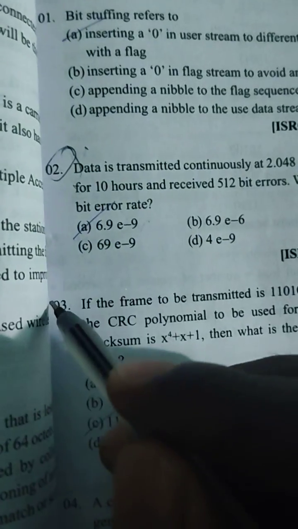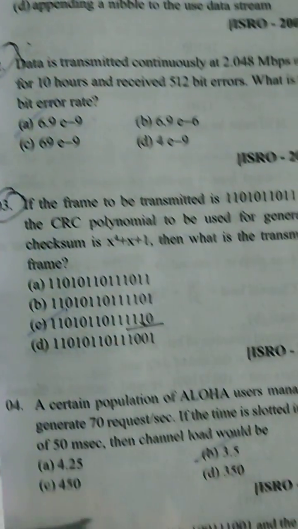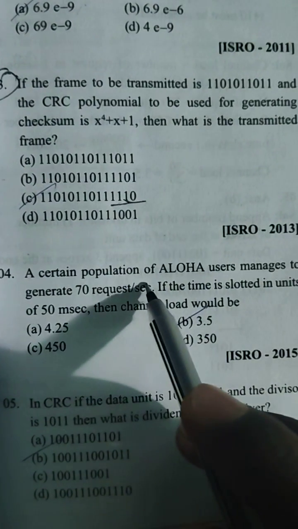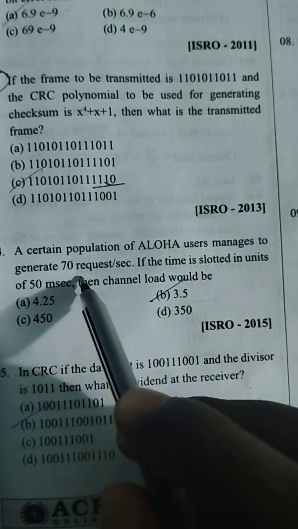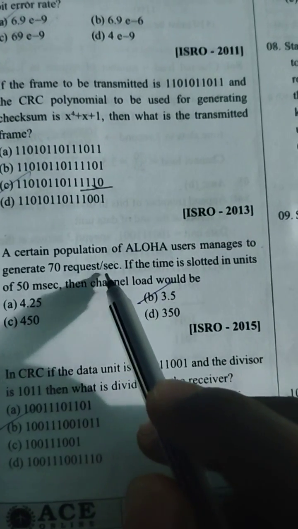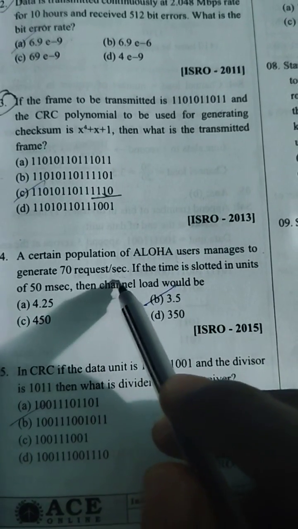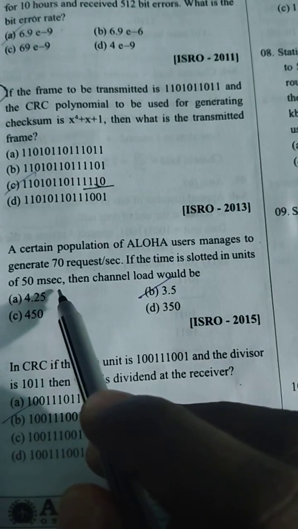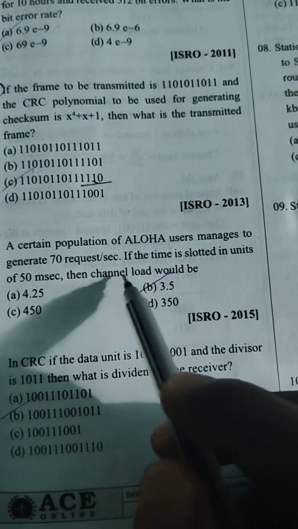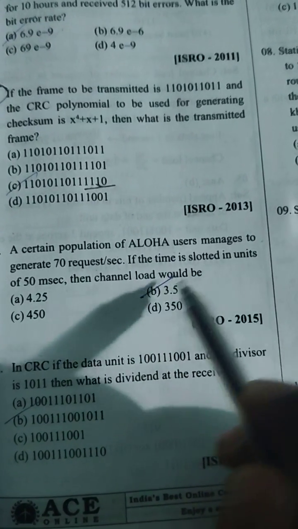Third question కూడా ప్రాబ్లం చూసుకోవాలి. In a certain population of Aloha, users manage to generate 70 requests per second. If the time is slotted in units of 50 milliseconds, then channel load would be 3.5.